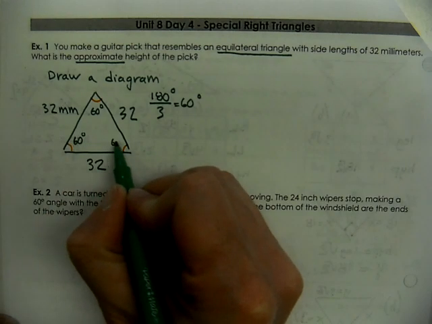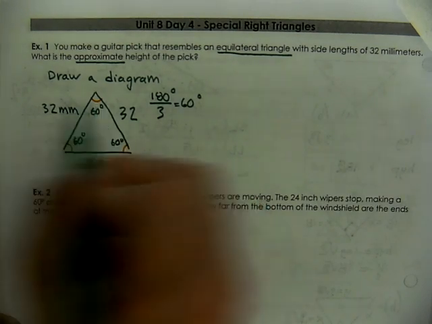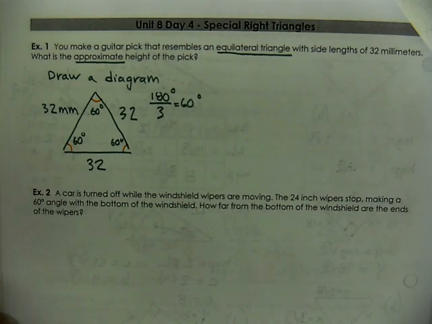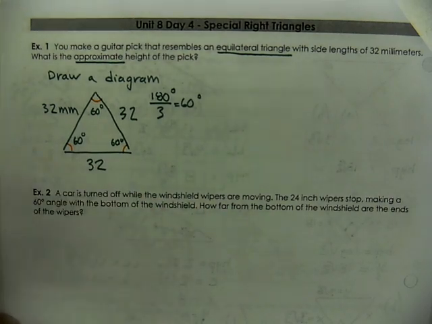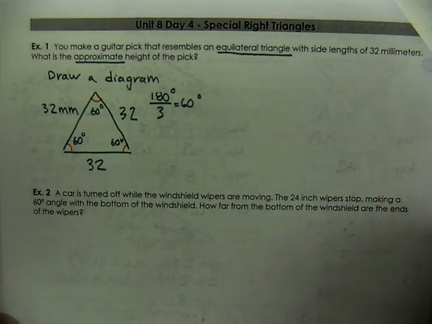All right, so that's a step in the right direction because now we have information on the angles, but that's still not a special right triangle, is it? We're looking for either a 45-45-90, which is not this one because we don't have 45s, or it's a 30-60-90. And hey, there's a 60. We got lots of 60s, but where's the 30 and where is the 90?